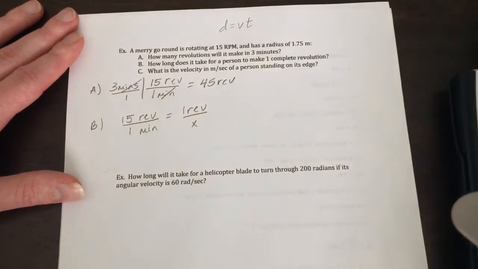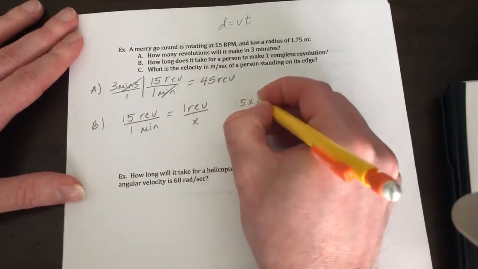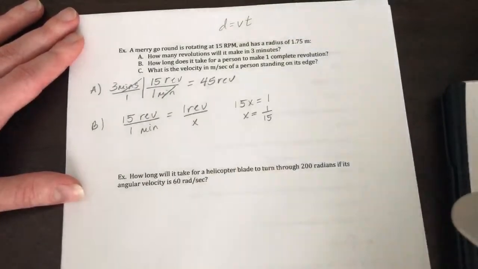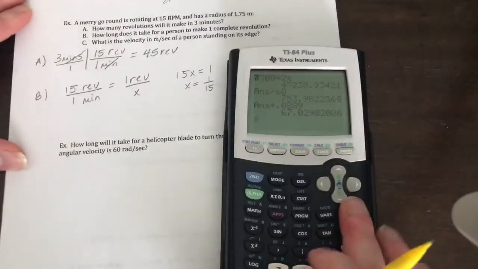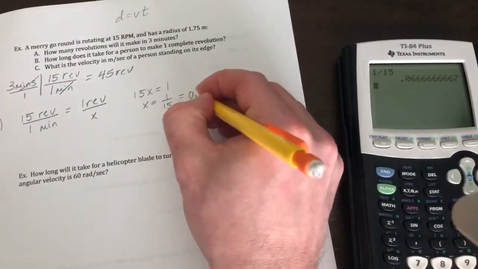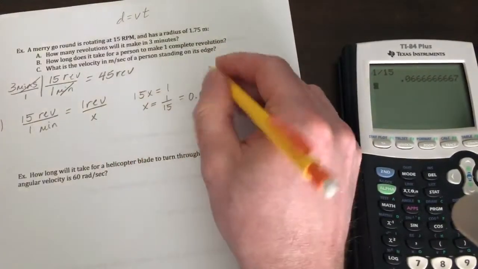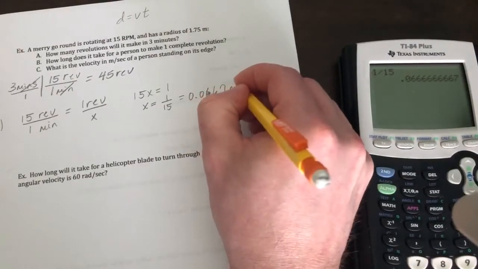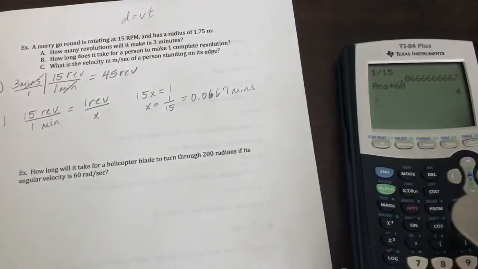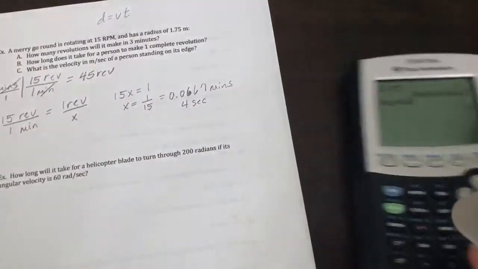Okay, so we're going to cross multiply. So we get 15x is equal to 1. So x is going to be equal to 1/15. So 1 over 15, if we put that in the calculator, it's going to take 0.667 minutes. If you want to convert that to seconds, multiply by 60. So it'd take 40 seconds.